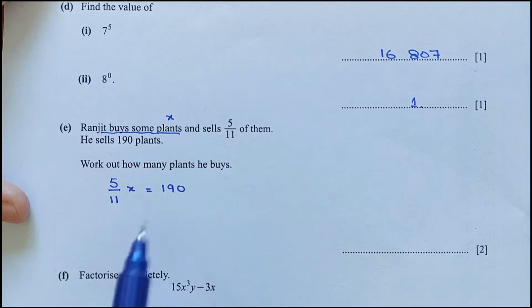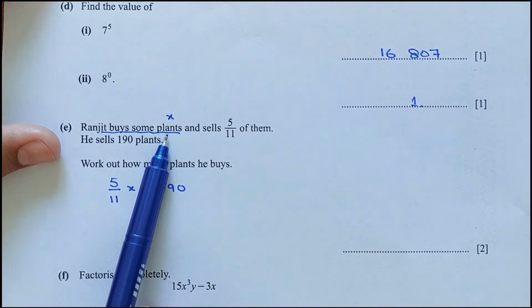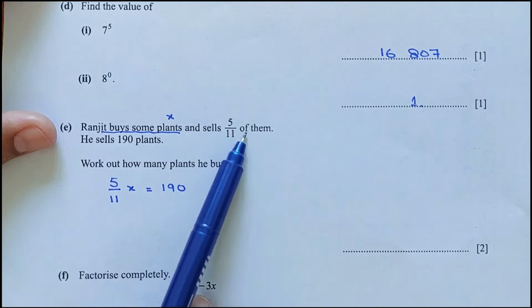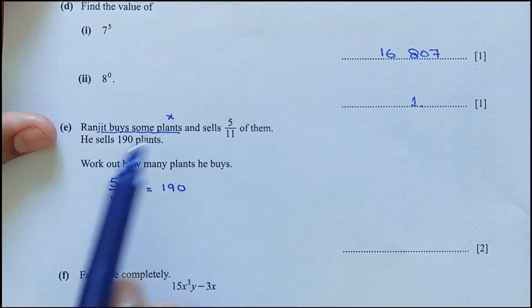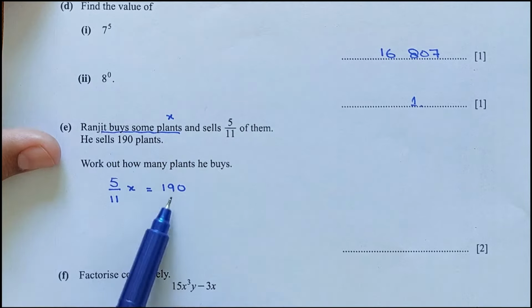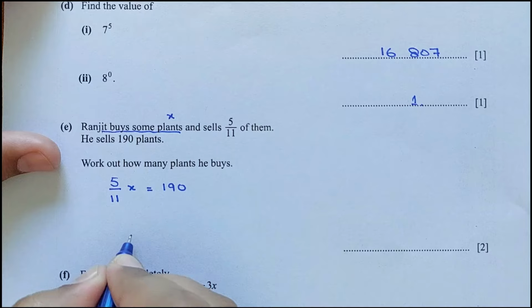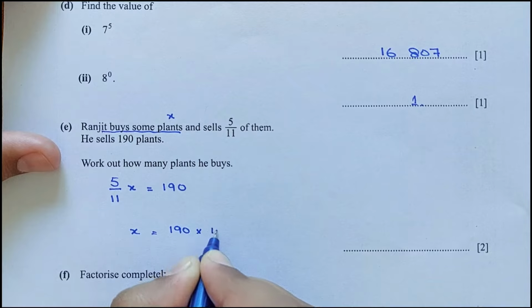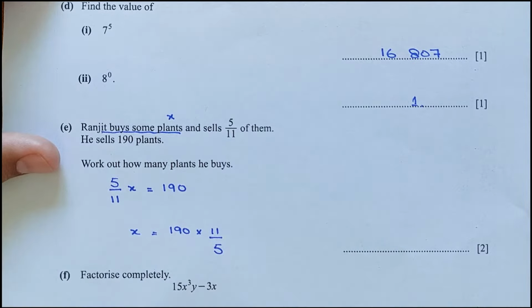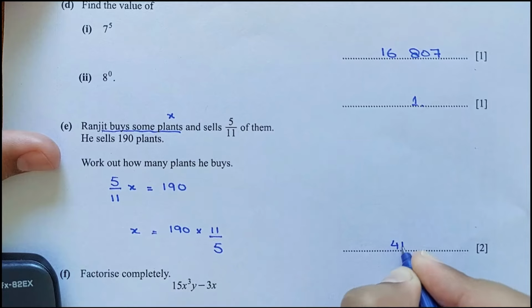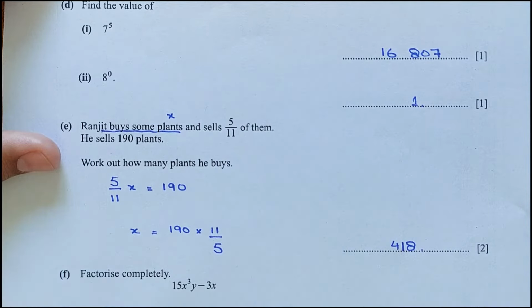Let me explain this equation one more time. He buys X plants, right? And sells 5 by 11 of the plants he buys. So 5 by 11 of X equals 190 plants sold. Solving for X, by cross multiplication, 11 over 5. So X is 190 times 11 divided by 5. This is 418. So he buys 418 plants and sold 190.